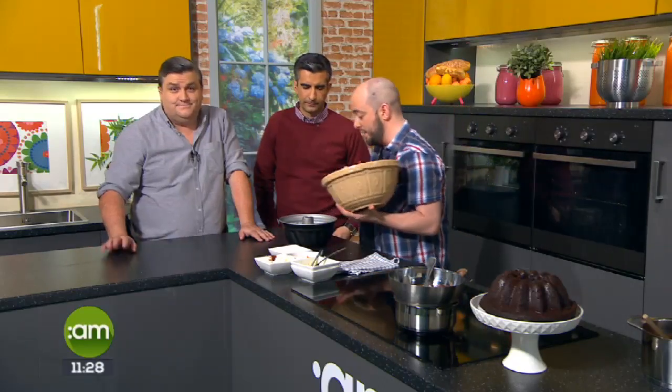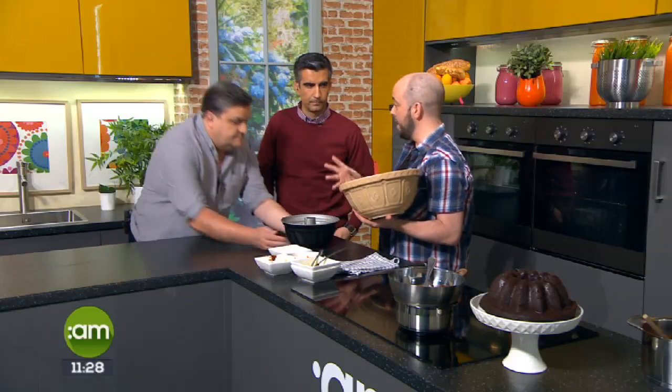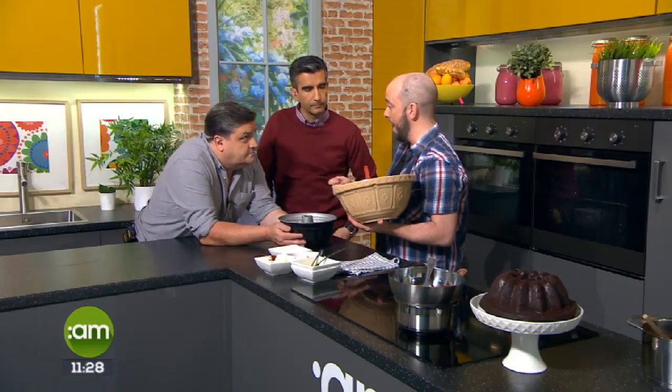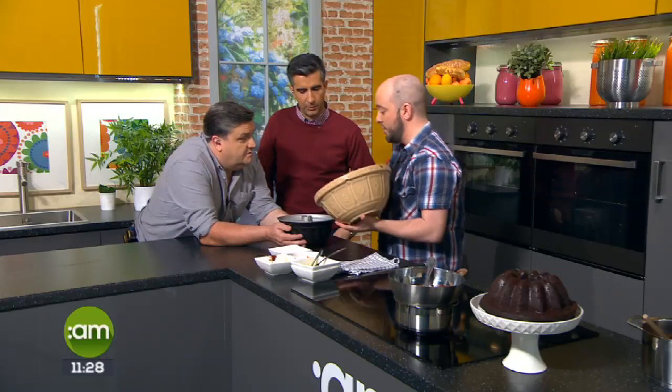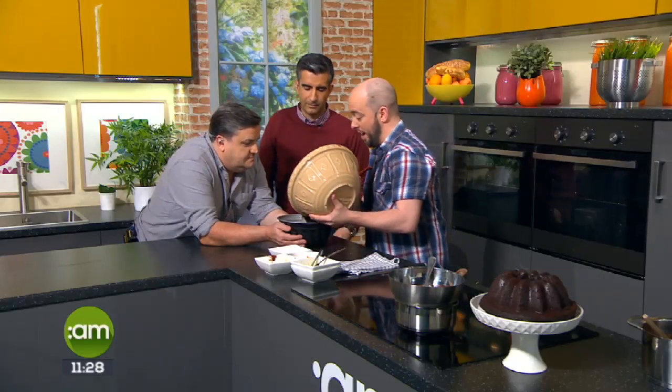So literally grease your tin, okay? If you want to get really nice, what you can do is mix a cocoa powder and granulated sugar and create a crust and line your tin with that. Is that what you've done? Not in this one here. No. The one that I have baked had that.